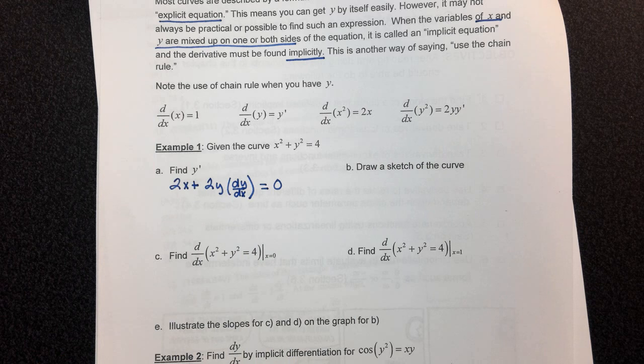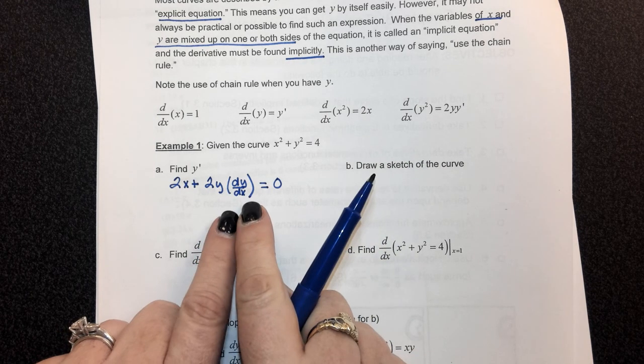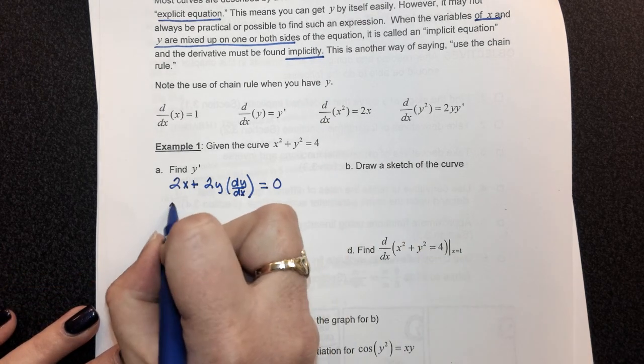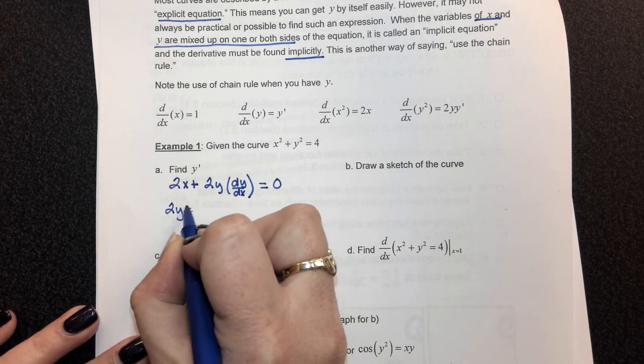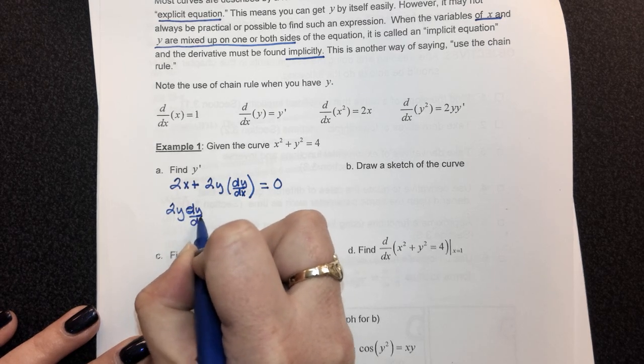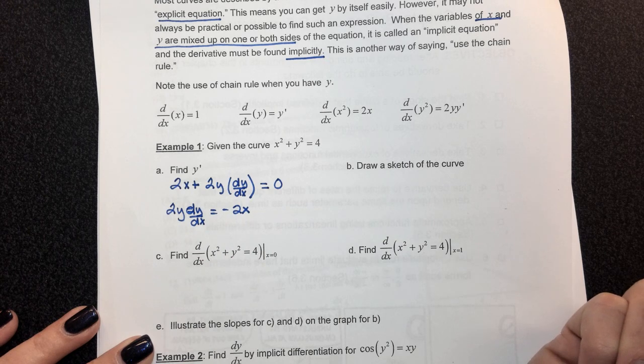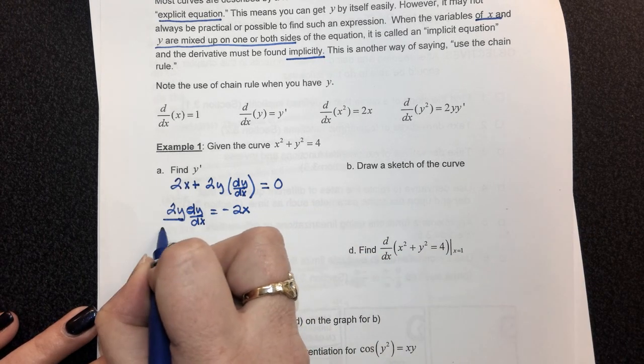0. Now, what you're going to do is solve for your dy dx. So how would you isolate dy dx? What would be your first step? Subtract 2x. So I have 2y times dy dx is equal to negative 2x. Then what? Divide by 2y.